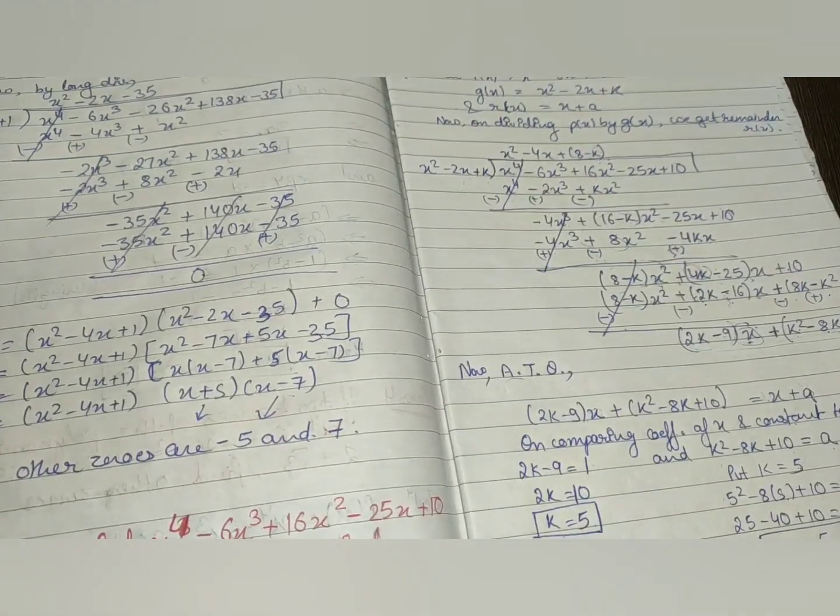So students, please keep on doing practice. Do each and every question of this chapter one more time so that there will be no confusion related to the questions and the concepts.